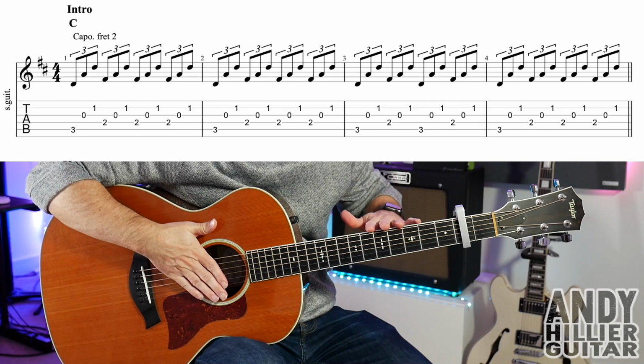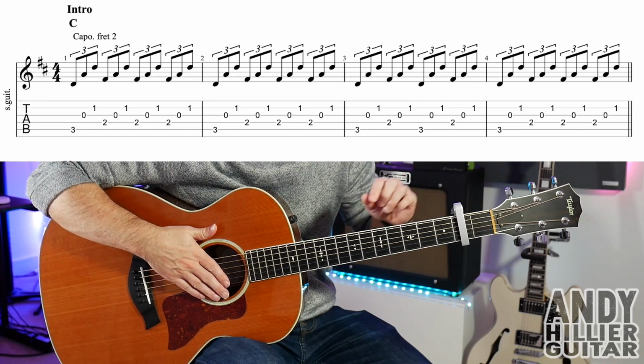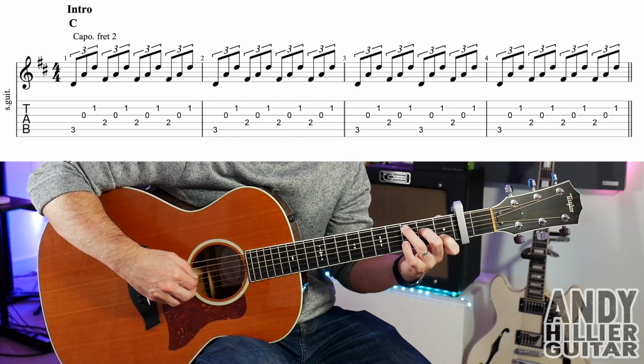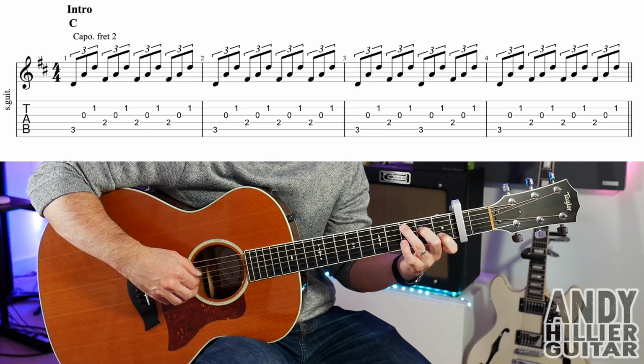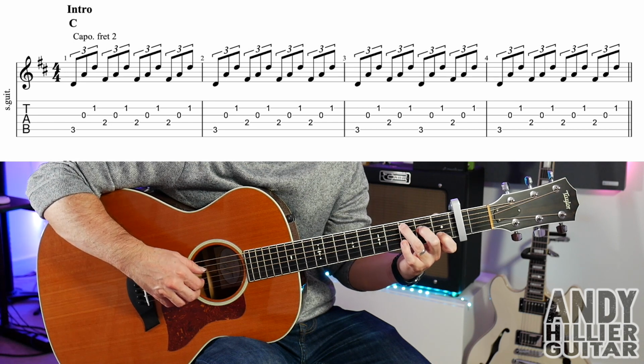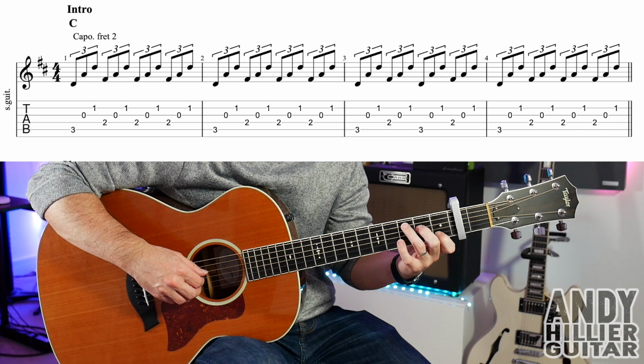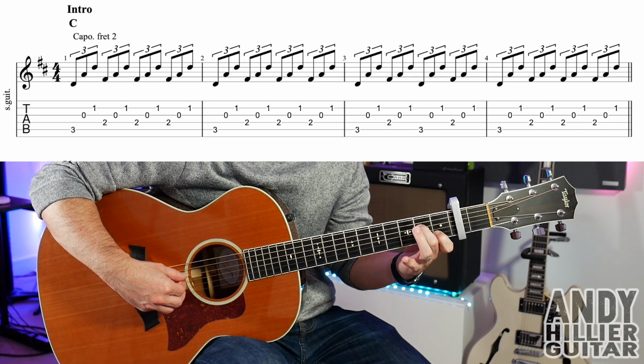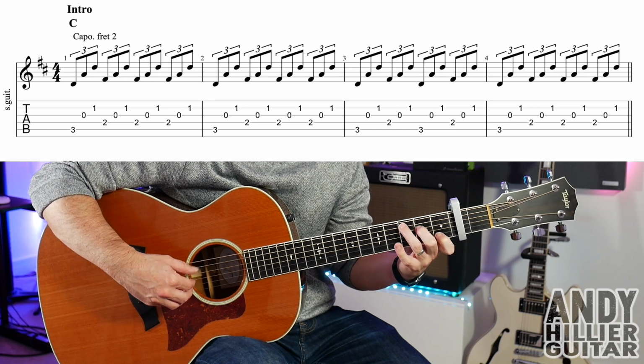My guitar is in standard tuning and I've got a capo on fret number 2. Okay, so the intro sounds like this. So to play that, we've got a C chord, first finger on B1, second finger on D2, third finger on A3.